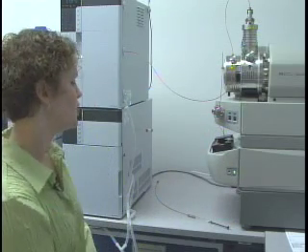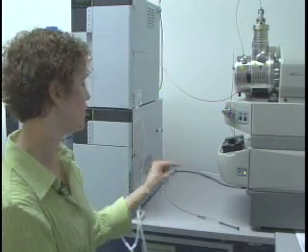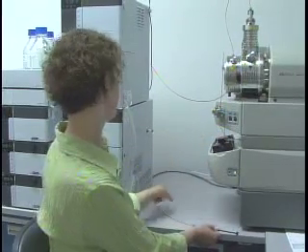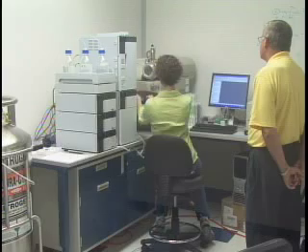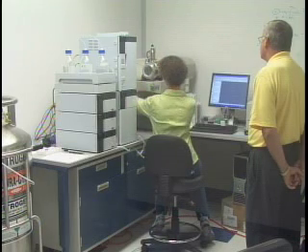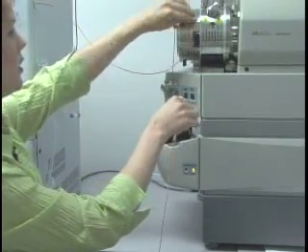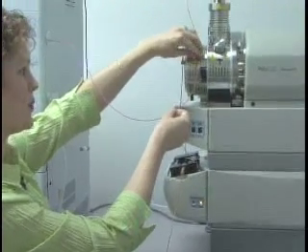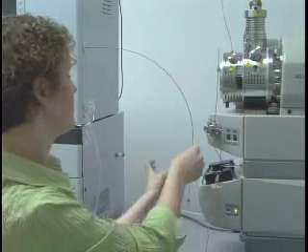There's a couple of different ways that you can do this. You can set your syringe up just to infuse the compound of interest, which is what we're going to do. You can also have the system set up to infuse compound and mobile phase at the same time. We talked about that when we went over hardware configuration and the system setup.